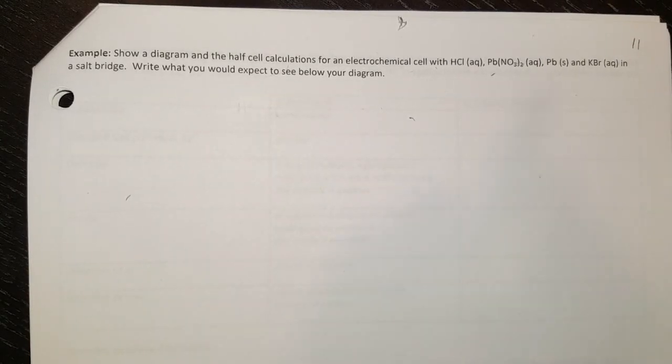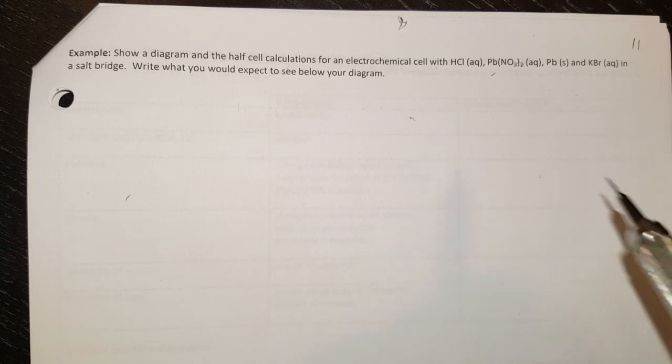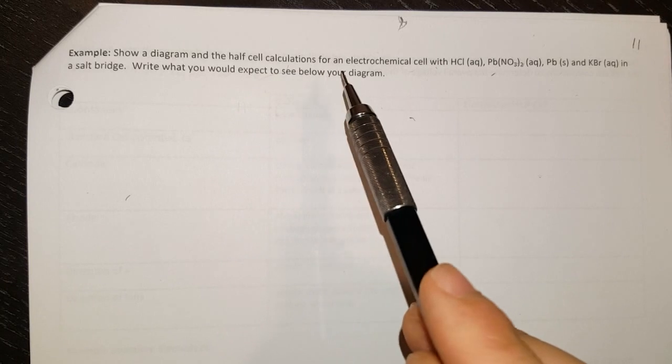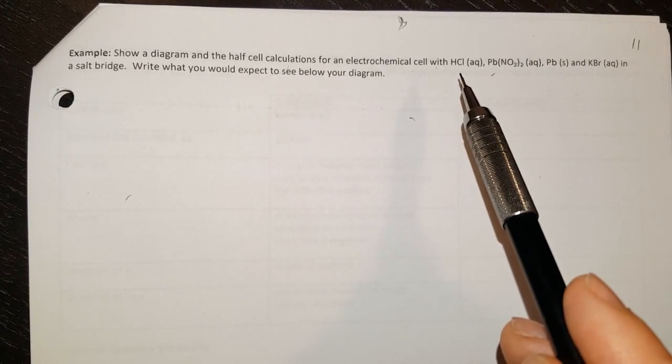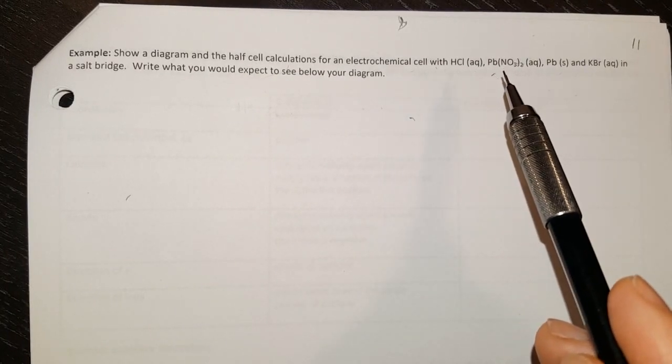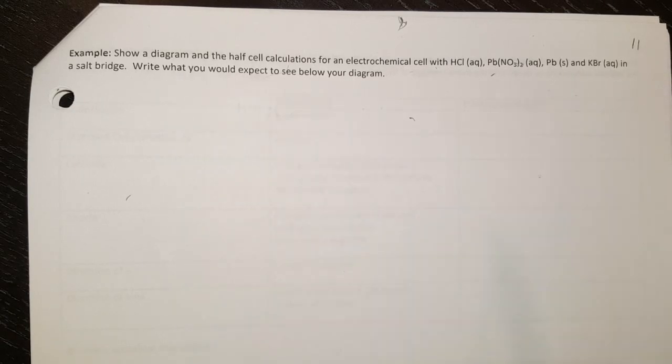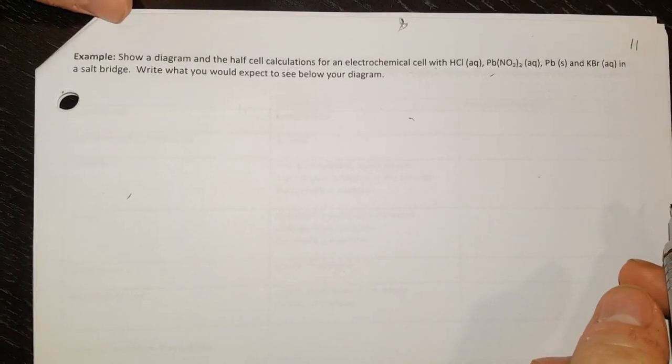Okay, so I want to start today's lesson by taking up some of the homework that you guys had for the past class. It's on electrochemical cells. First example, show a diagram and half-cell calculations for an electrochemical cell with hydrochloric acid, lead nitrate solution, lead solid, and potassium bromide in the salt bridge. And then write what you expect to see in your diagram.